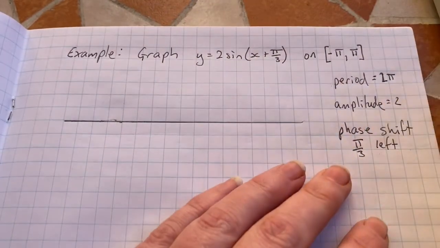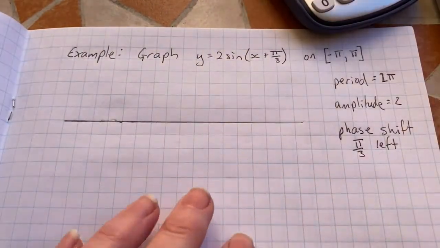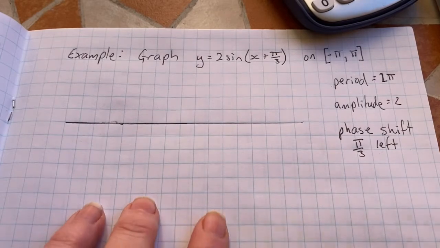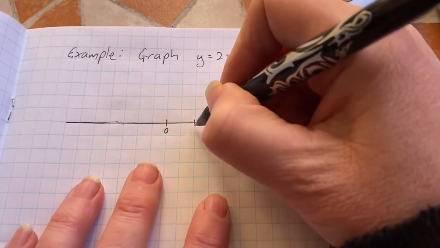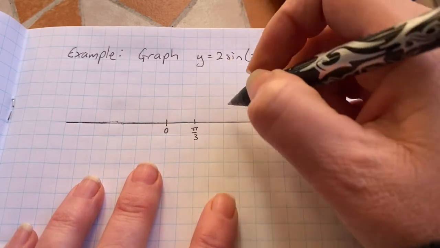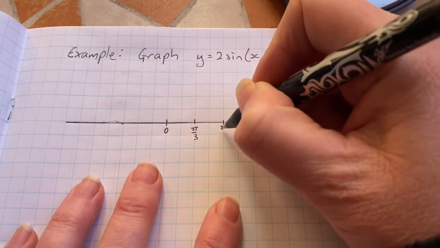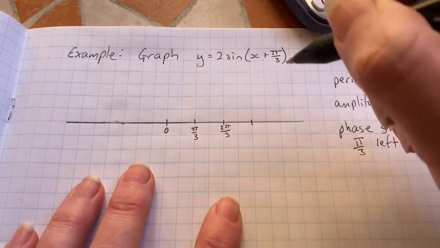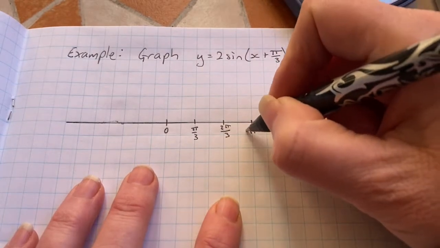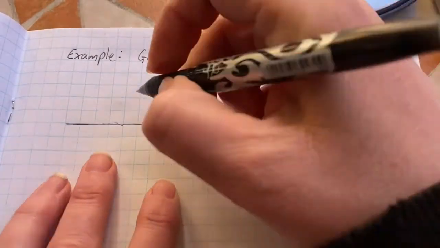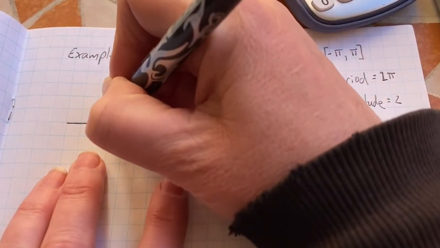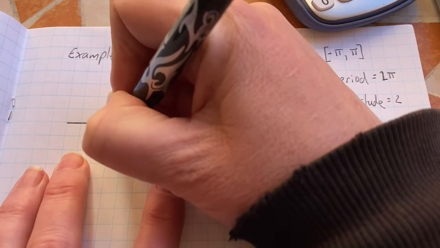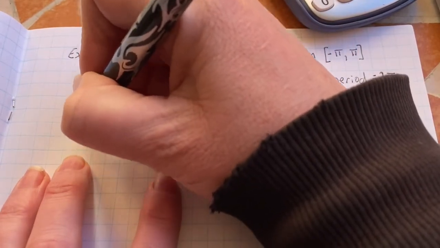Now, a little trick for these is to use a scale over 3. So if I make this 0, I might want to make this one pi on 3, this one 2 pi on 3, and this one 3 pi on 3, which is just pi, which is the end, and the same thing in this direction: negative pi on 3, negative 2 pi on 3, and negative pi.